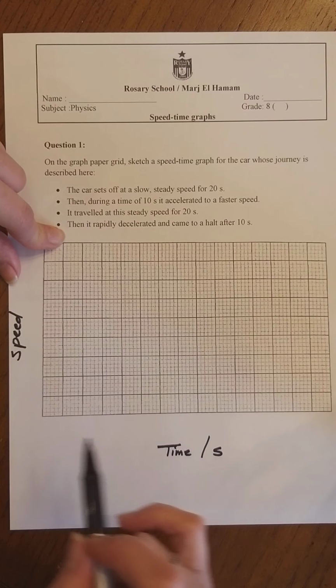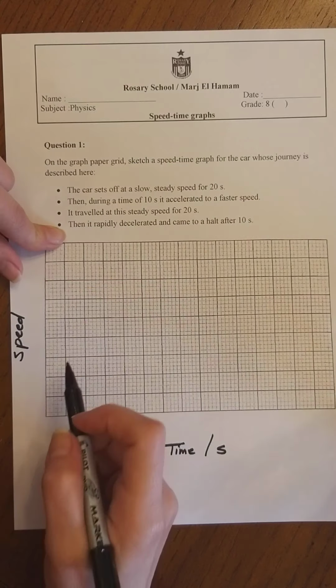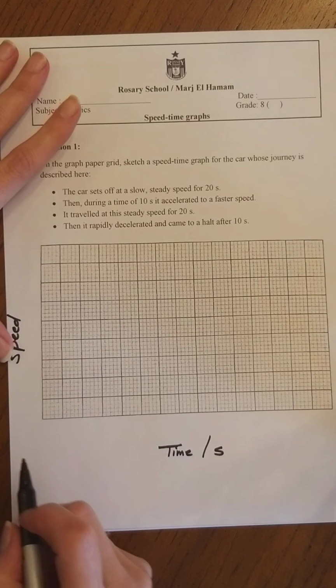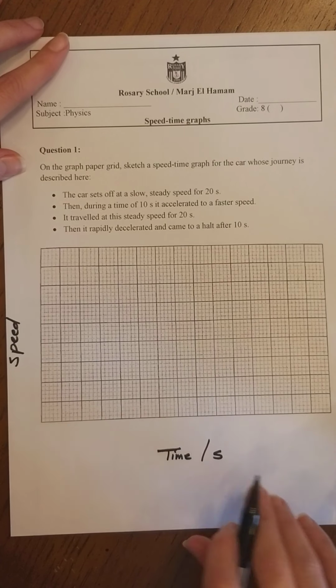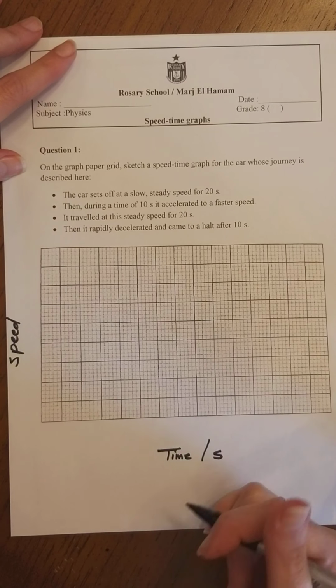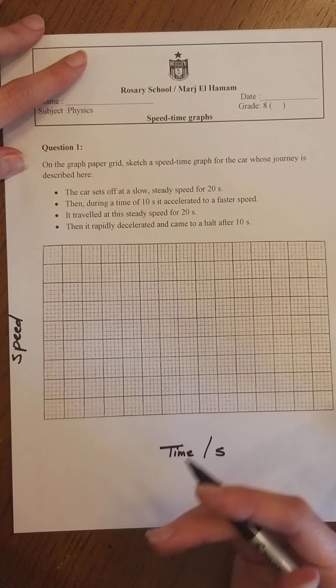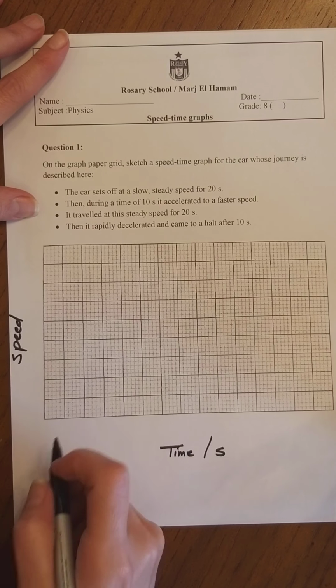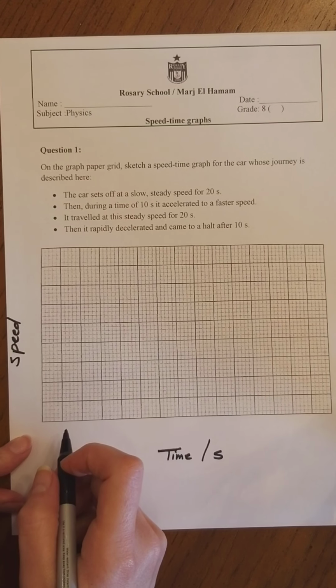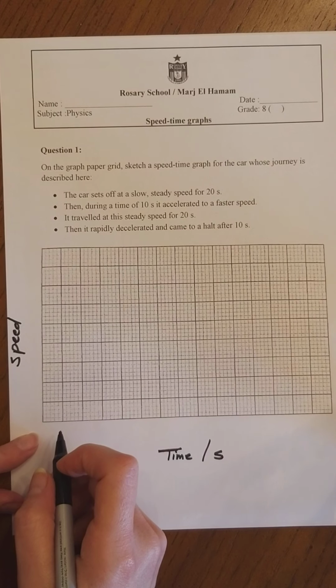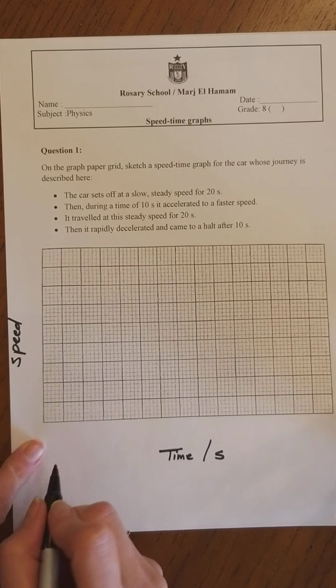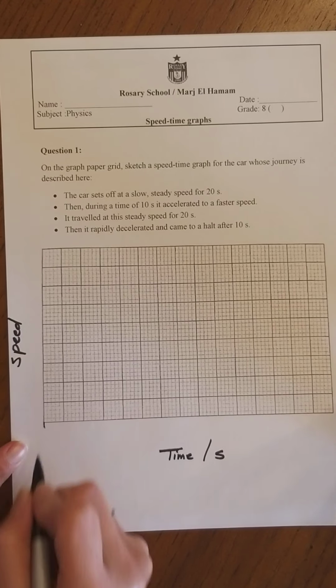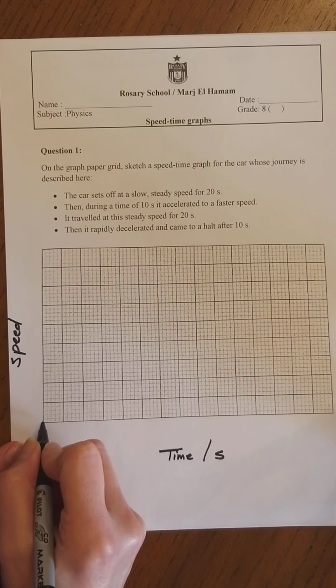Okay, so remember that we said that the speed-time graph represents the speed of the moving object. So the graph line tells us what's the speed of the object. The first section, the car sets off at a slow, steady speed for 20 seconds. So let's divide the x-axis.